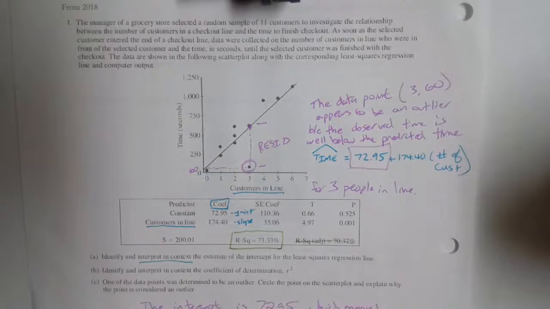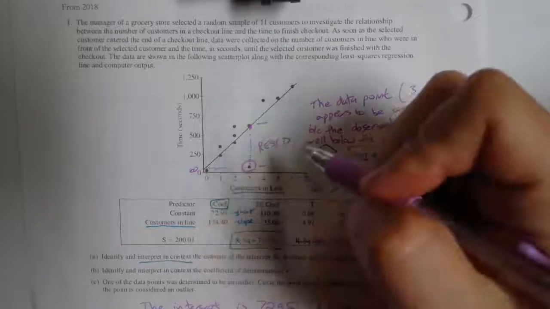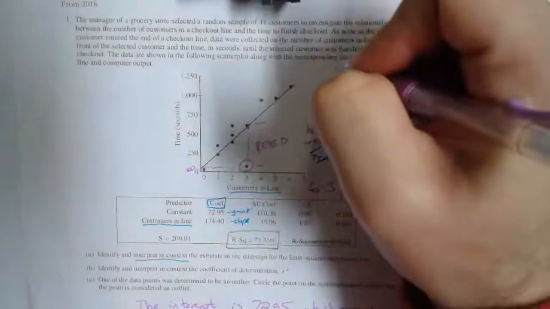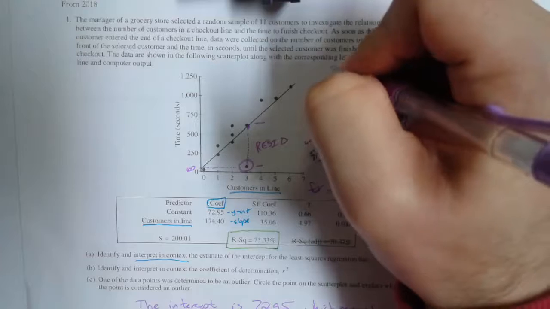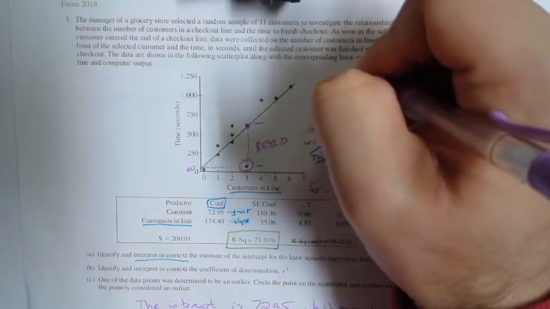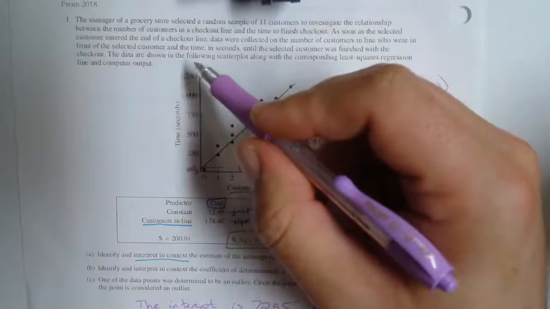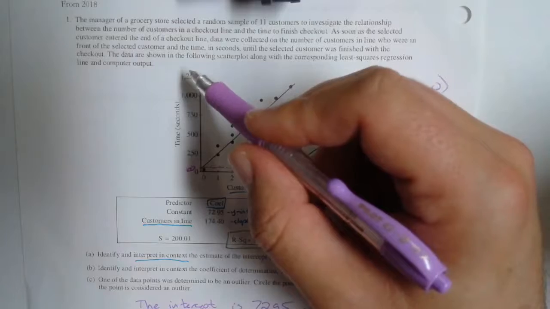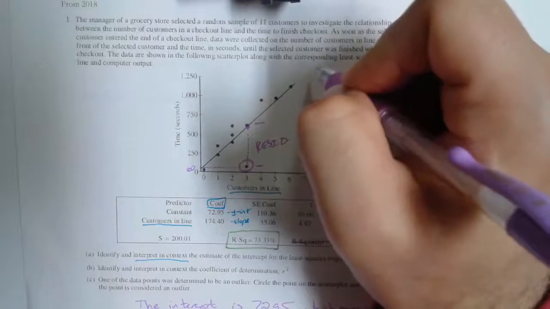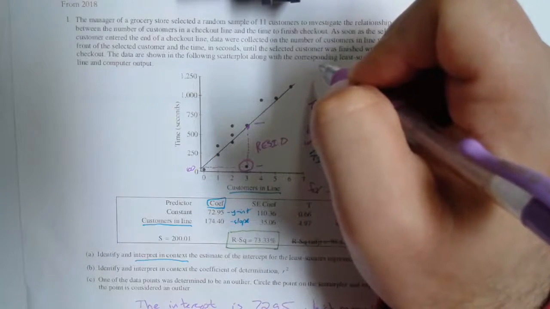And again, really the big thing that is important about outliers is they're different than influential points. A lot of times it doesn't show up in this particular task, but there are definitely other data sets where you might see a dot way out here, and it doesn't necessarily mean it's an outlier. It could be an outlier just in the number of customers in line. It could be an outlier for the time it takes to check out. But if it fits the line pretty well, then it's not an outlier. Those are called influential points.